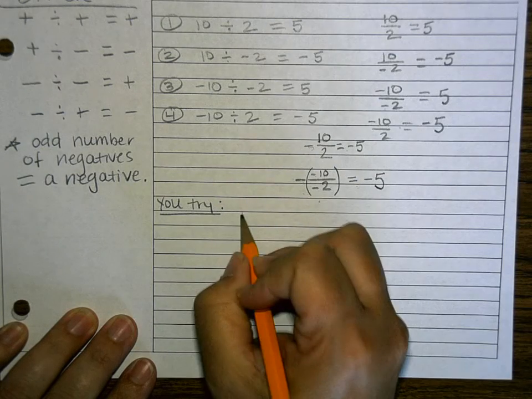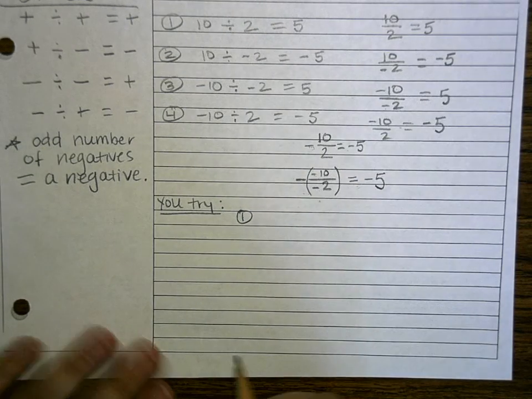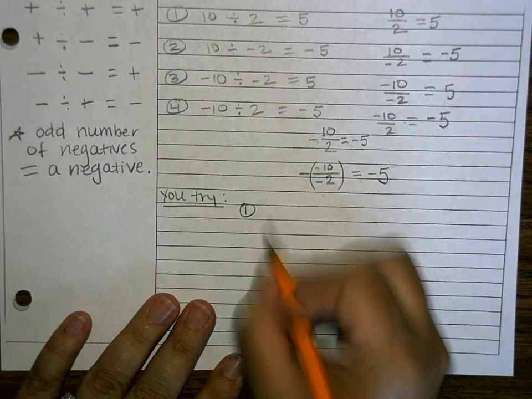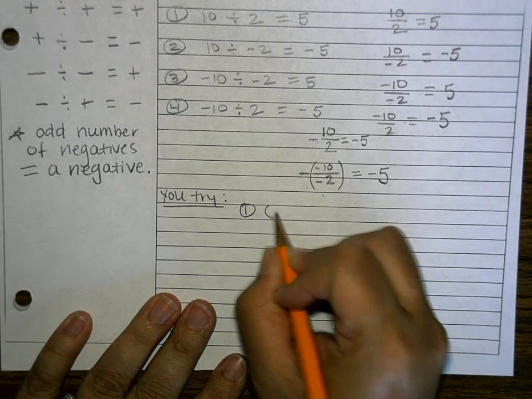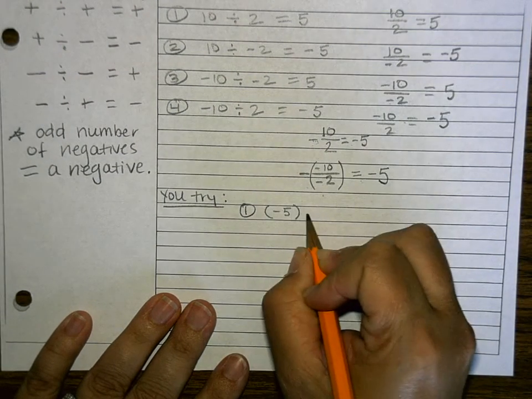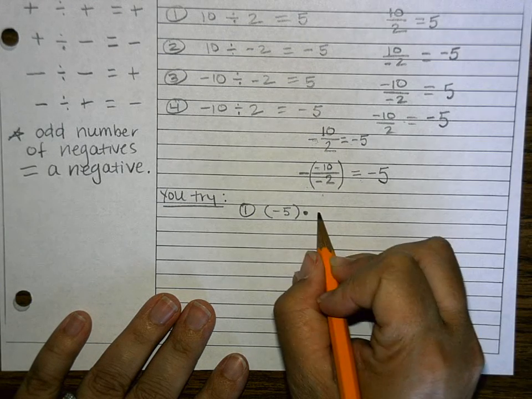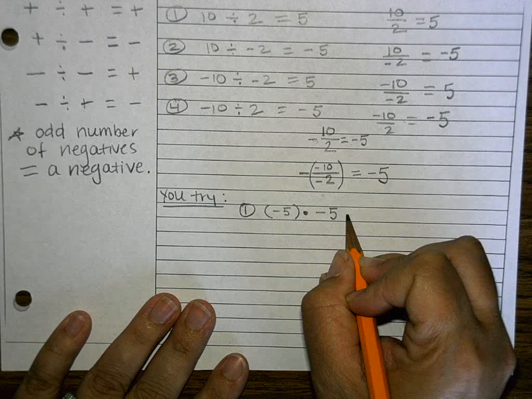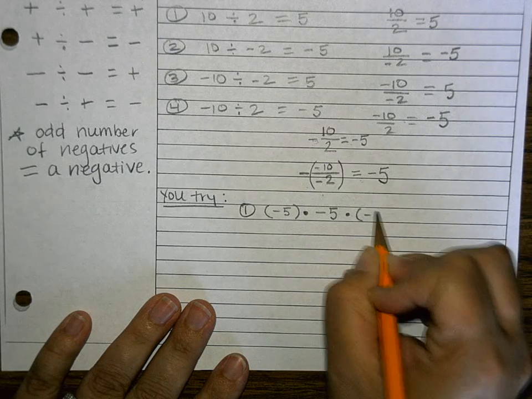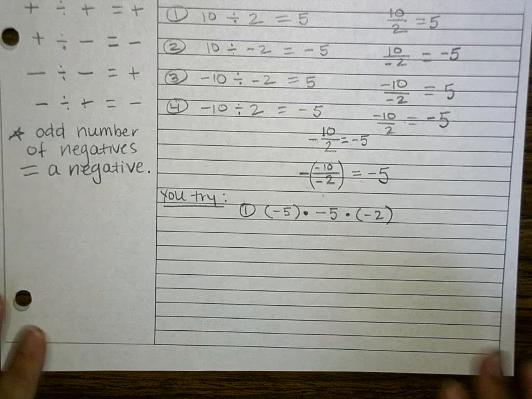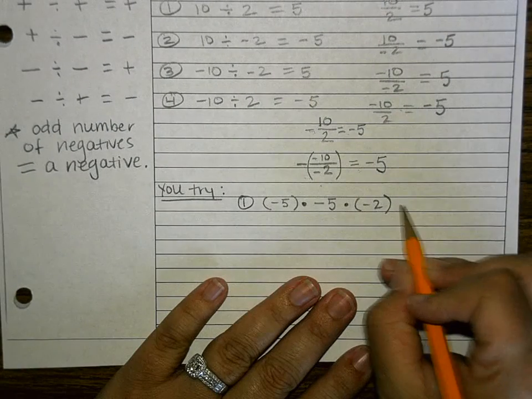Number 1. Let's do, and I'm going to beef them up a little because those were easy before. So let's do -5 times, you guys know that dot means times, right? -5 times -2. I'm mixing it up. Some will have parentheses, some won't. Just raise your hand when you think you know the answer.